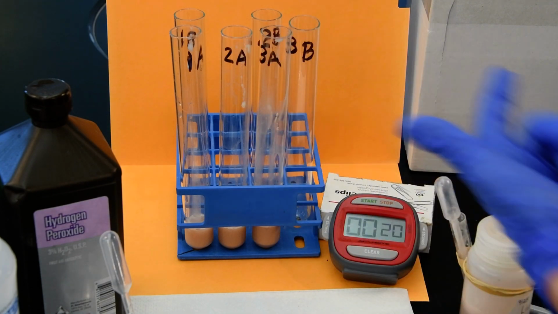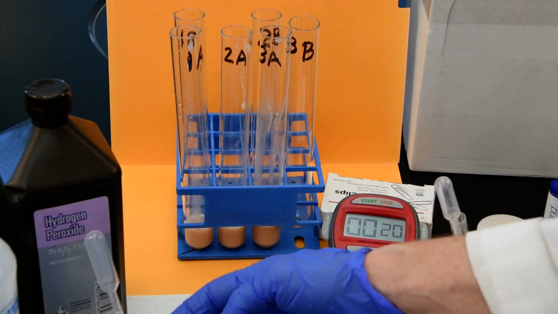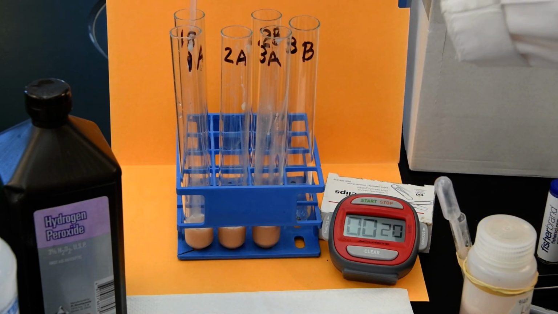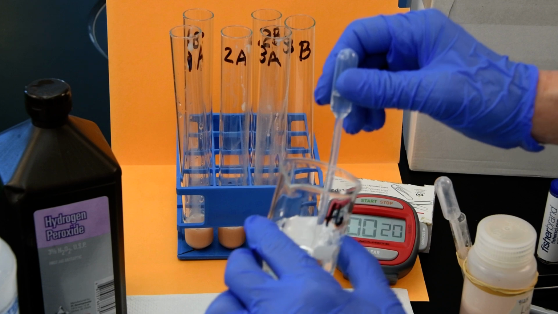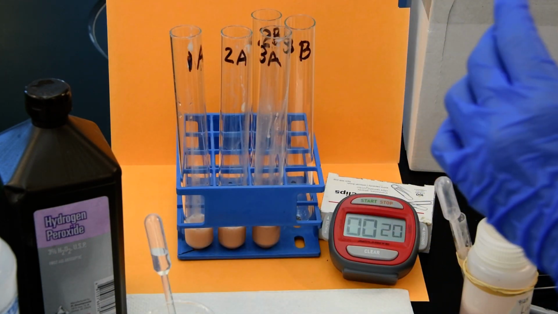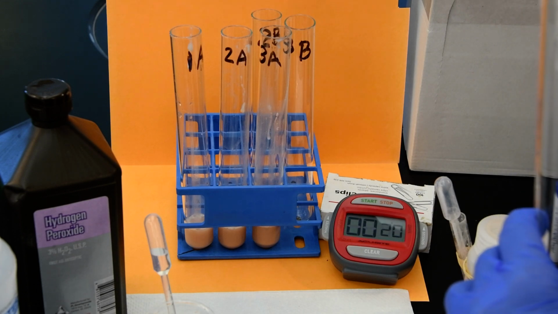So in the B, we're going to be putting 1 and only 1 transfer pipette of hydrogen peroxide, and that's not going to vary at all. Honestly, since we're doing it this way, we're going to skip this, and I'm going to put the 1 directly in.